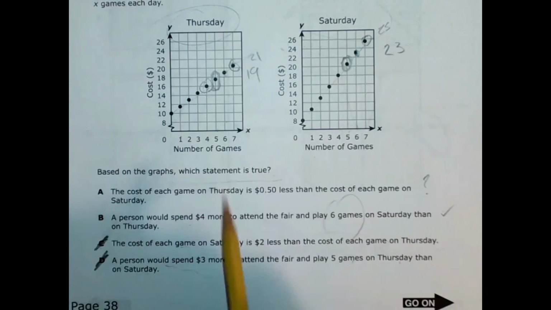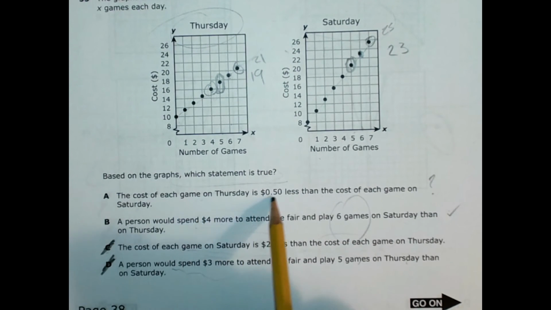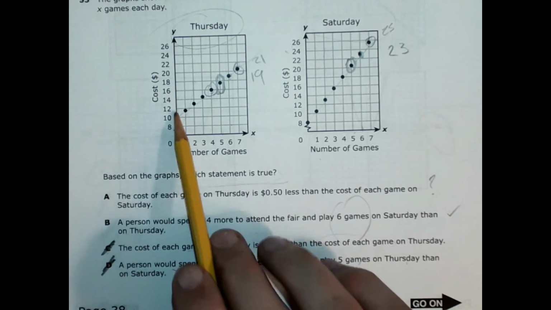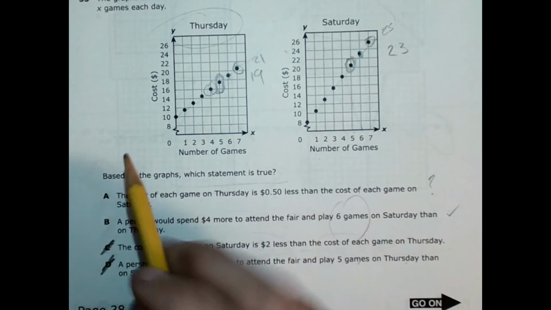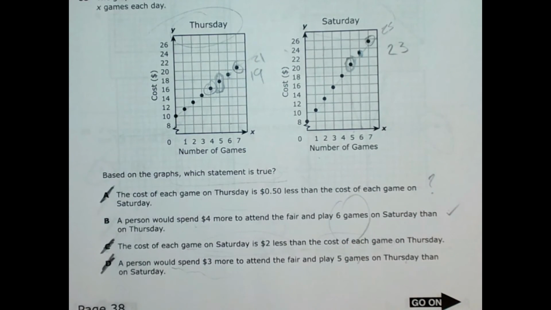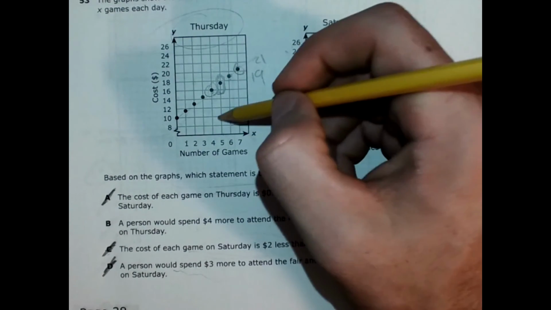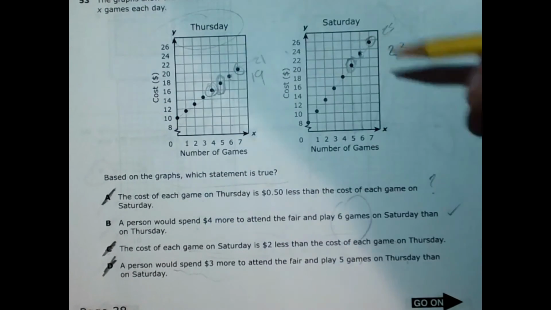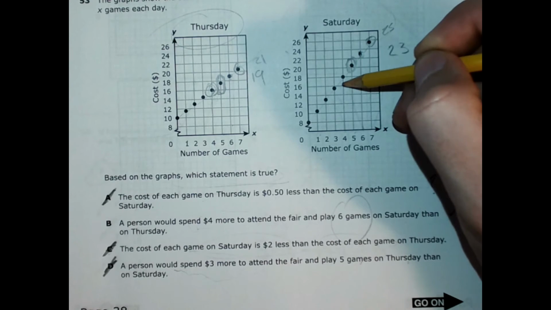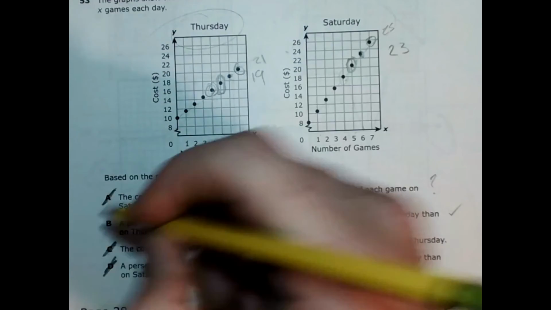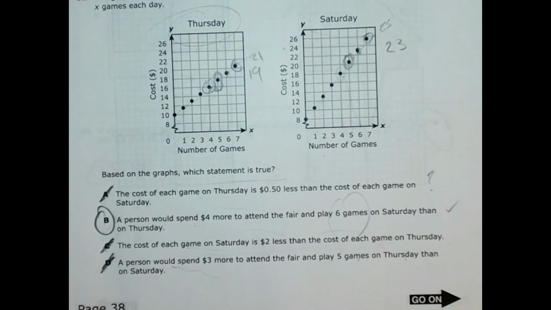And here, the cost of the games on Thursday is actually $2 more than the cost of each game on Saturday. Certainly for 4 games, you pay $16. For 4 games, you pay $18. I think B is the only one here that makes sense. That's my answer, and I'm sticking to it.